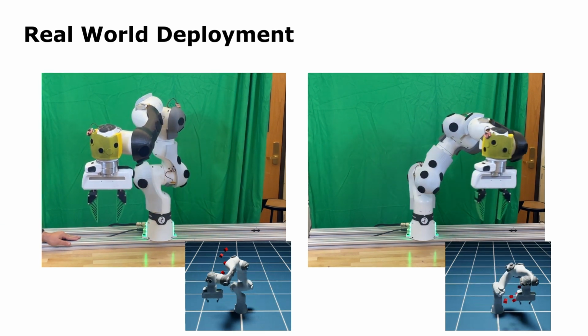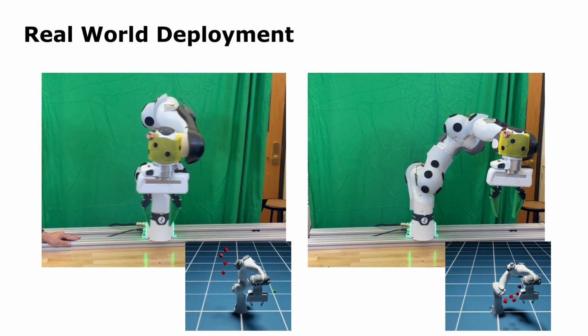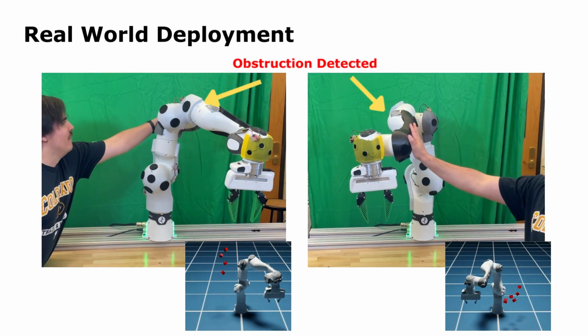As the robot moves back and forth between two end effector states, the skin unit detects contact and the robot moves around the obstruction.